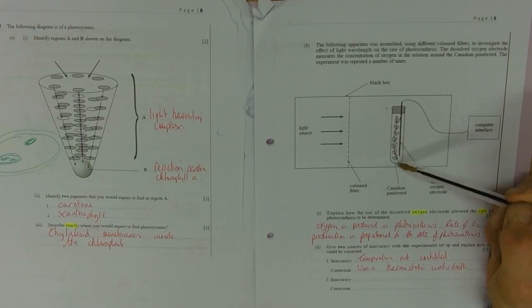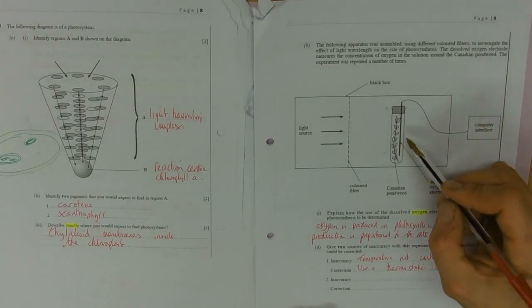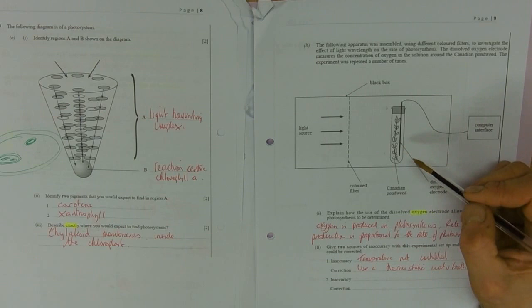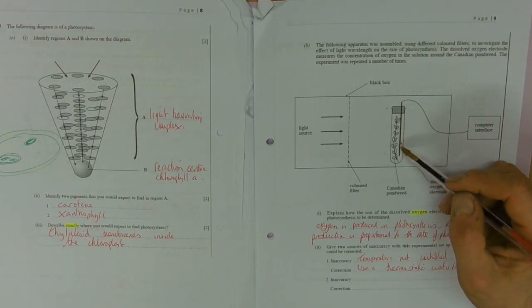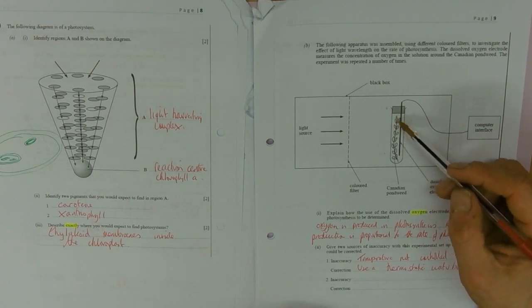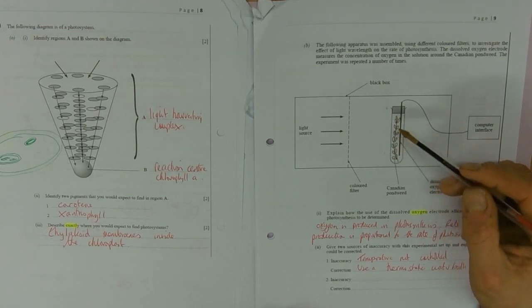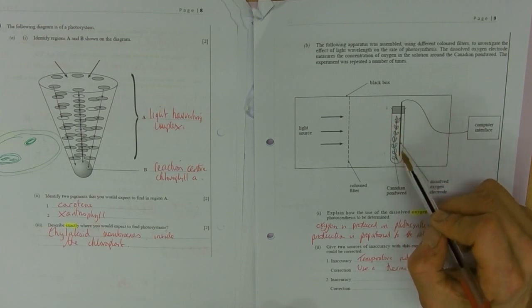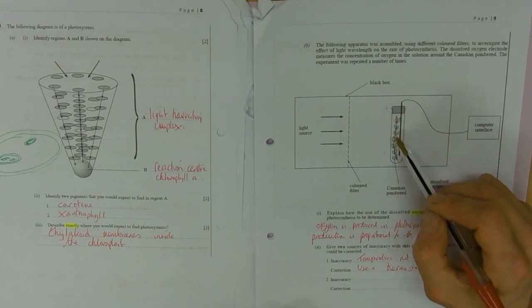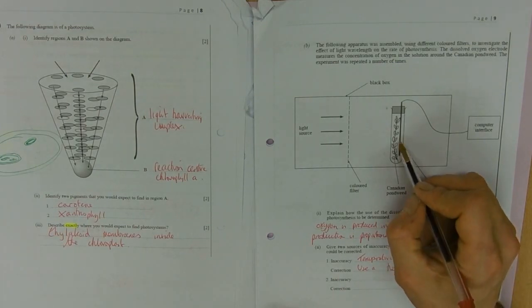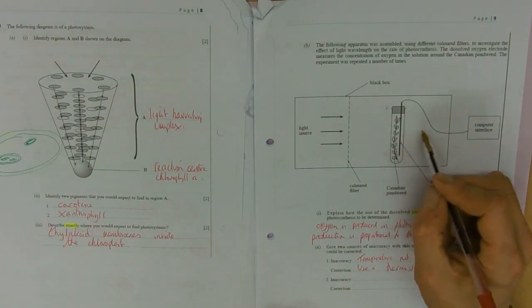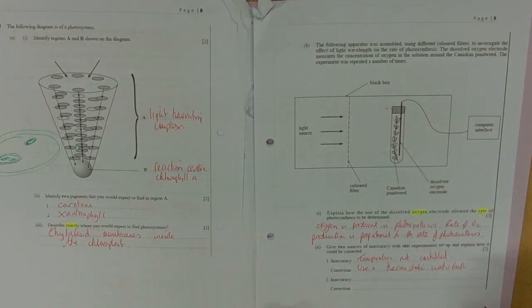Other things that might affect the rate of photosynthesis, well, you've seen Miss Knight's video on factors that affect the rate of photosynthesis, and in there was the substrate CO2. Presumably this plant is using up CO2, and there's no way of replacing it. There's no bubbling of air through this, so the rate of reaction would presumably decline over time as the CO2 is used up.